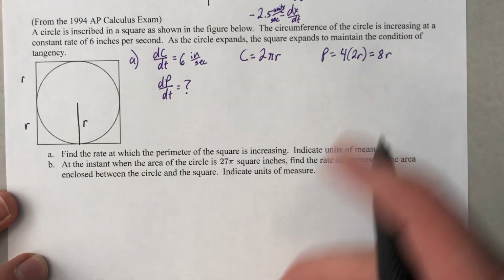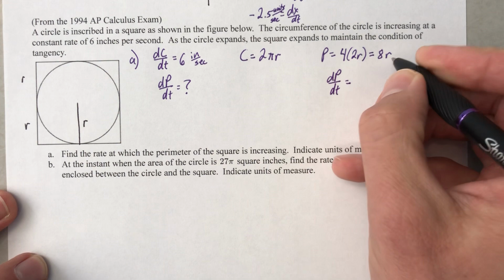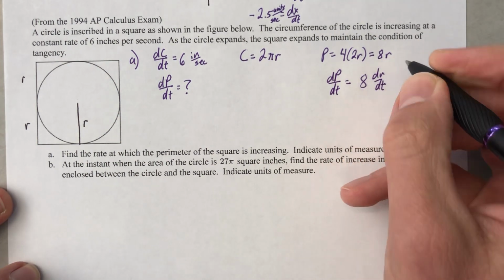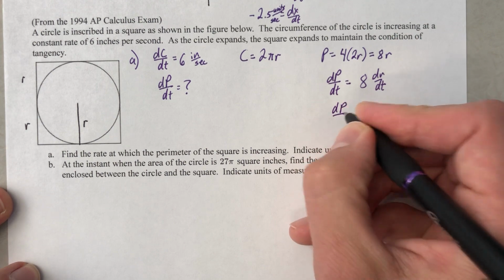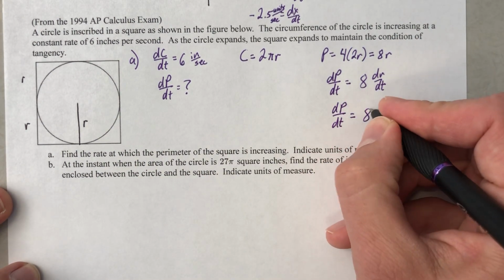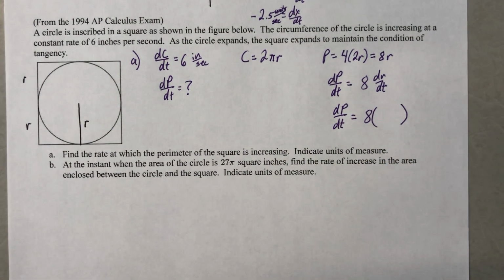I know I need to, so let's do it. dP/dt equals, the derivative of 8r is 8 dr/dt. They're asking us to find the rate of change of the perimeter. I still don't know dr/dt. Let's find it.